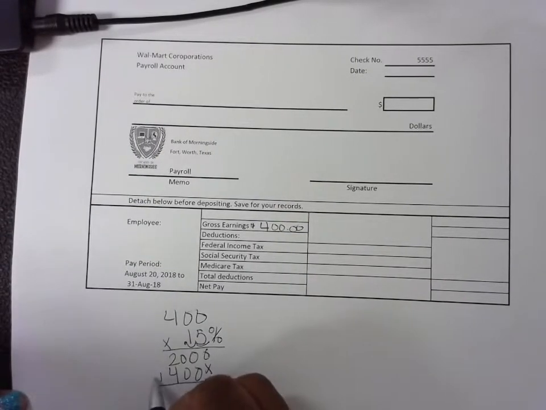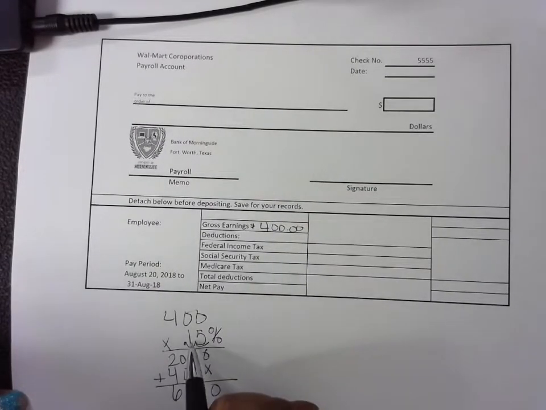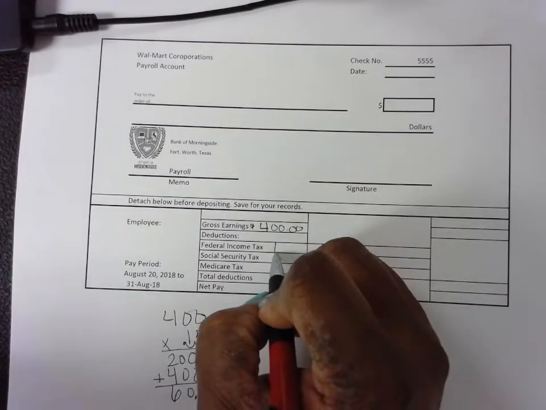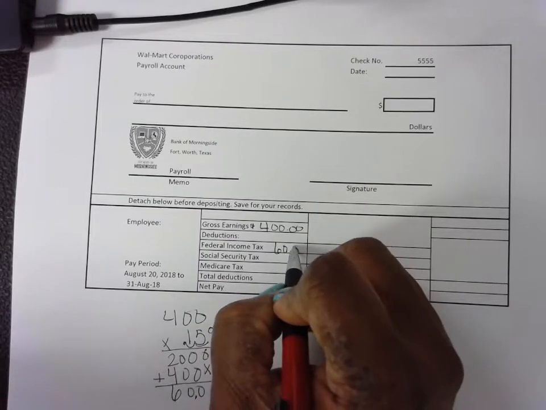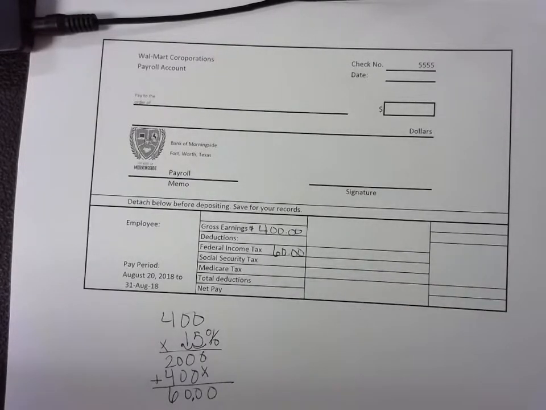Now I'm going to add this together. And then my decimal is 2 places. I'm going to count 2 places. And my federal income tax is $60. So they're going to deduct $60 from our $400. Okay, Ms. Turner, that's it, right? That's it. Nope, I got 2 more deductions at least that's going to come out.